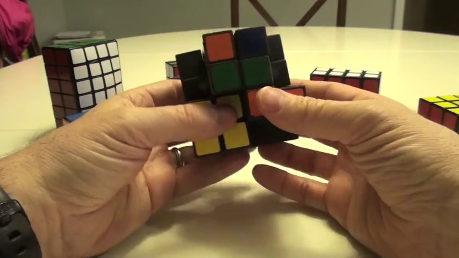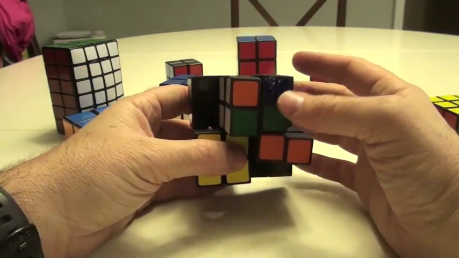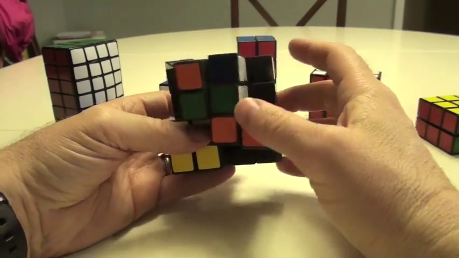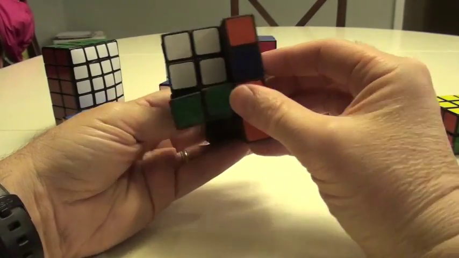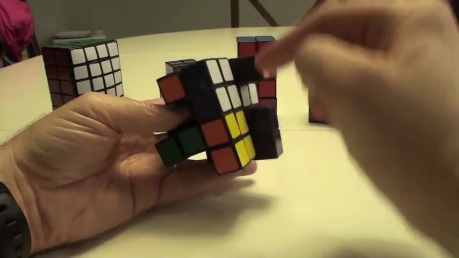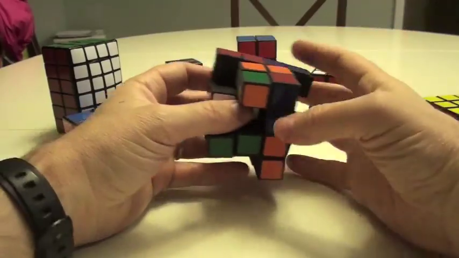And now we just have to look at these 2 corners here. So this is another white and blue. So I'm looking for another white and blue edge, which is over here. So what I'm going to do is match this to here. And there it is. So I'm going to move this top side.